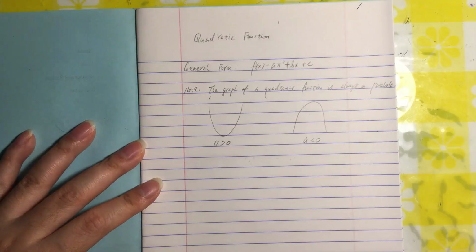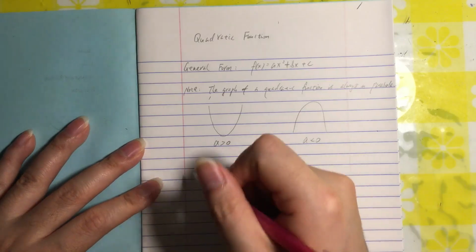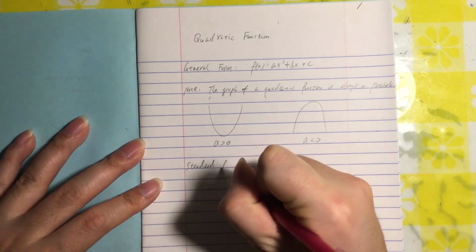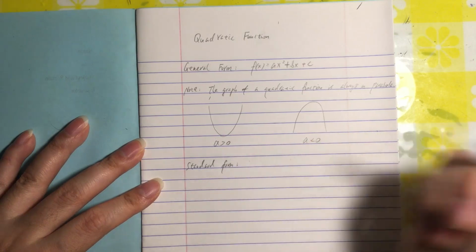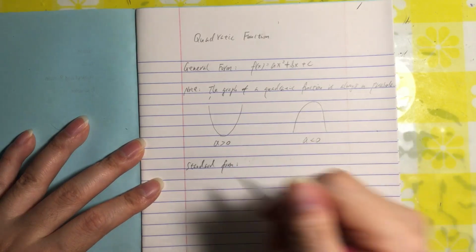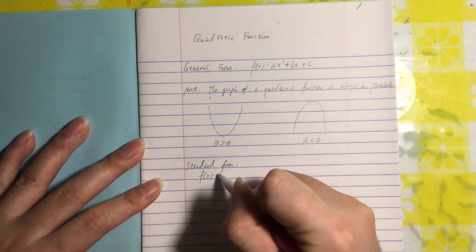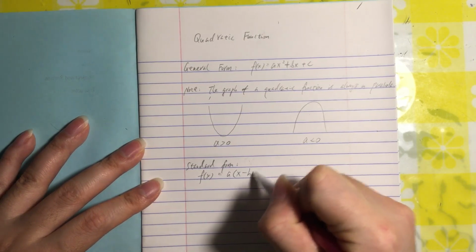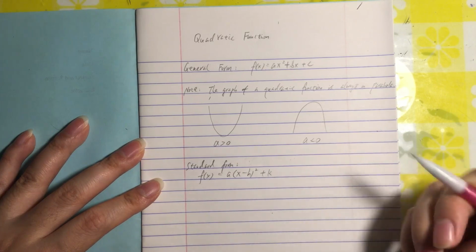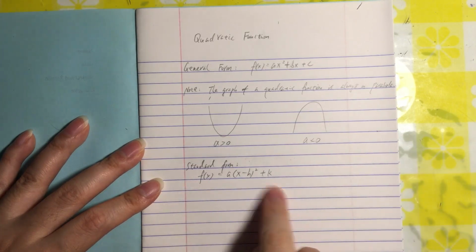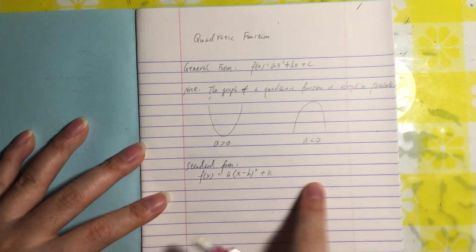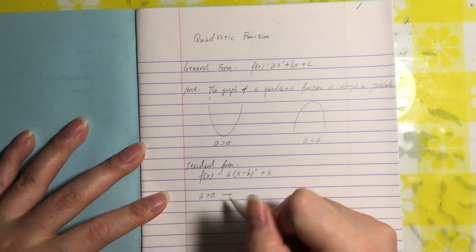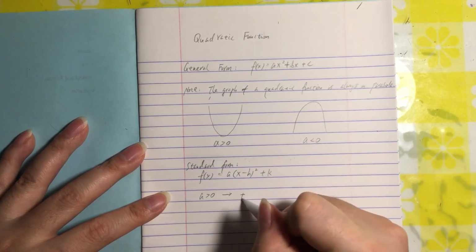Another way to write a quadratic function is the standard form. The standard form of a quadratic function looks like this: f of x equals a times (x minus h) squared plus k. In standard form, if a is greater than 0, the parabola opens upward.